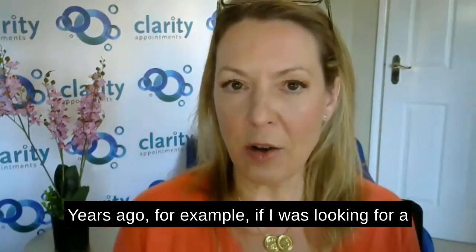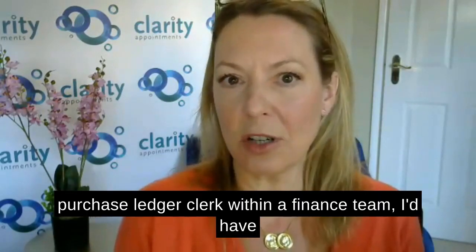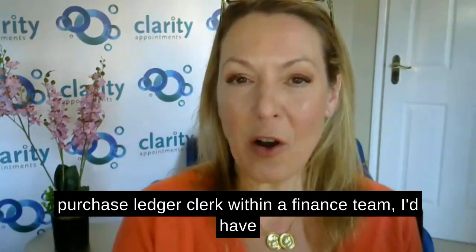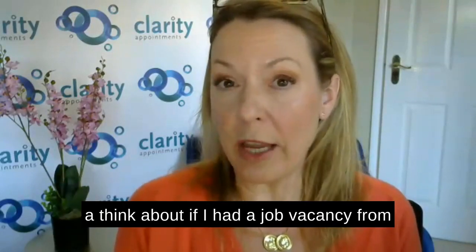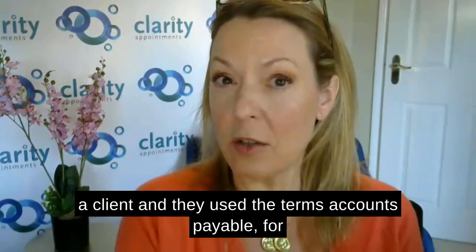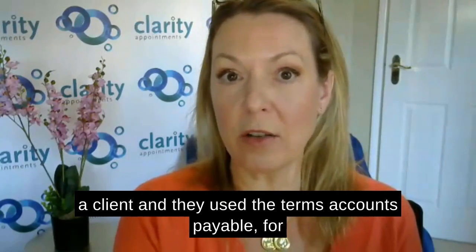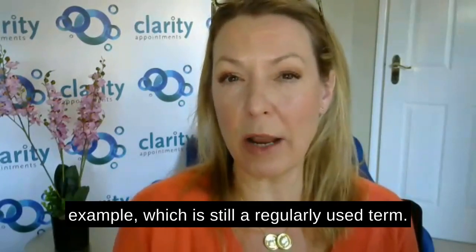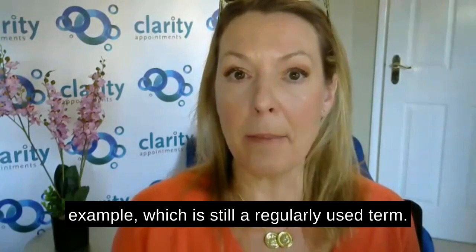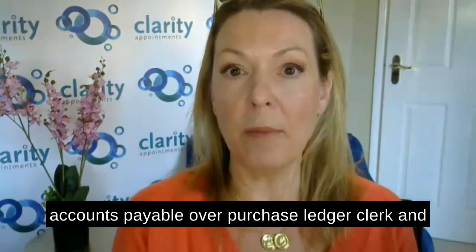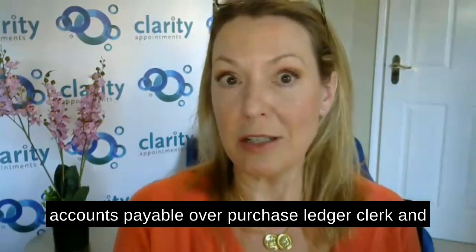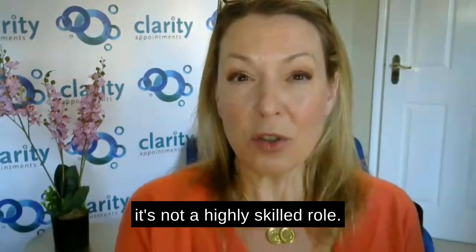Years ago, for example, if I was looking for a purchase ledger clerk within a finance team, I would have a think about it if I had a job vacancy from a client and they used the term accounts payable, for example, which is still a regularly used term, but American companies in particular might use accounts payable over purchase ledger clerk, and it's not a highly skilled role.